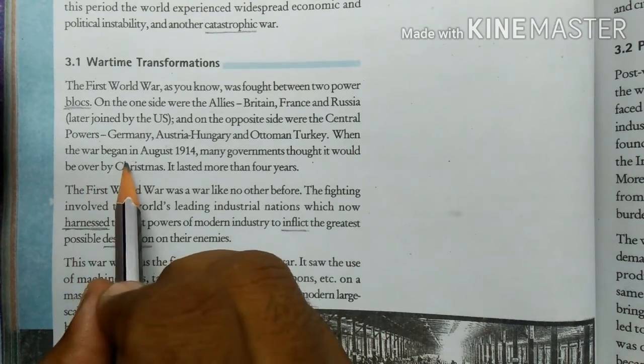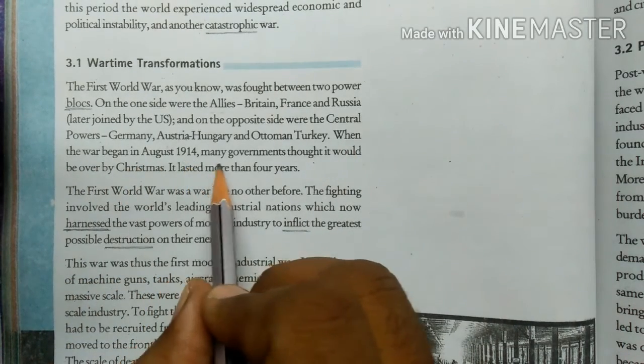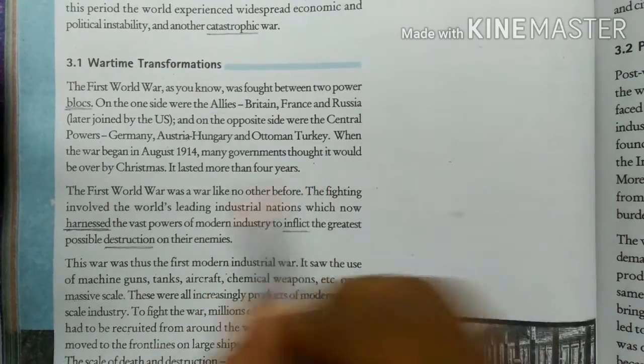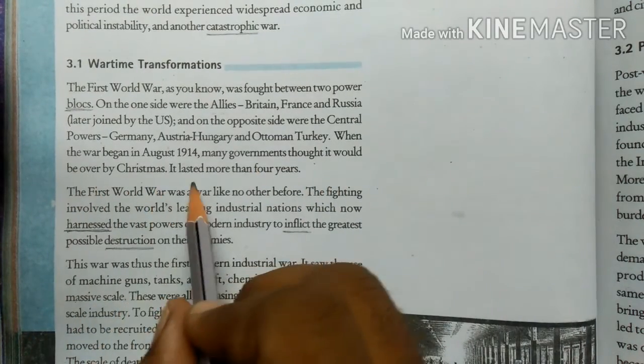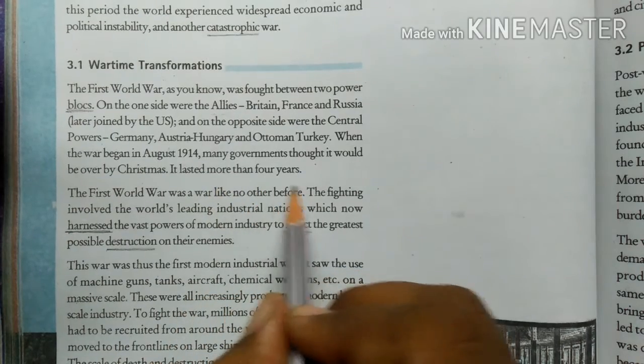When the war began in August 1914, many governments thought it would be over by Christmas. It lasted more than 4 years.